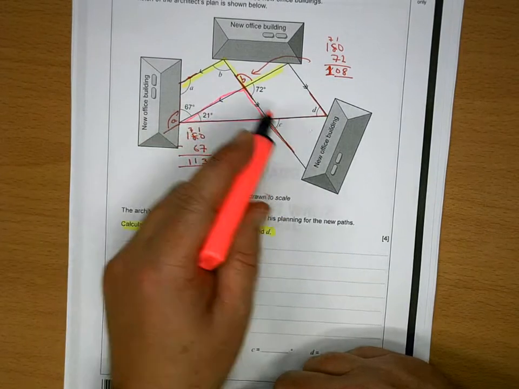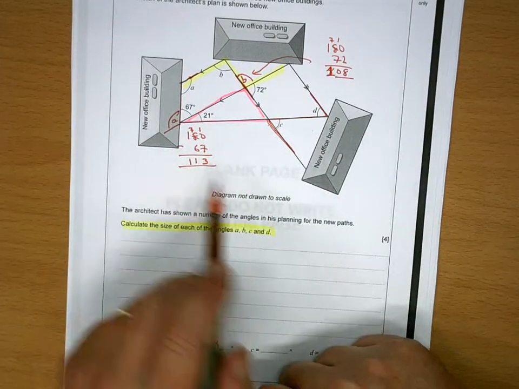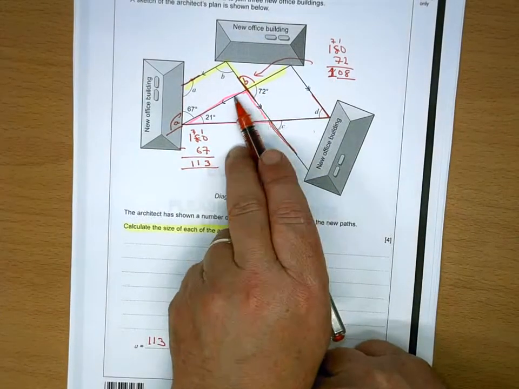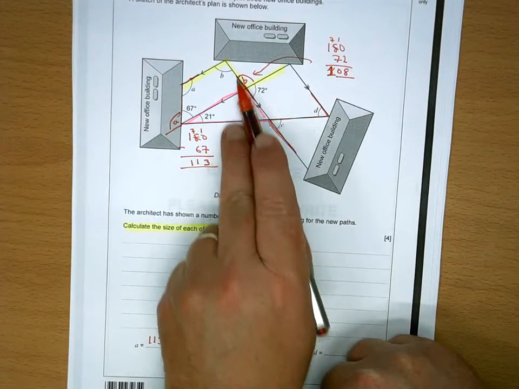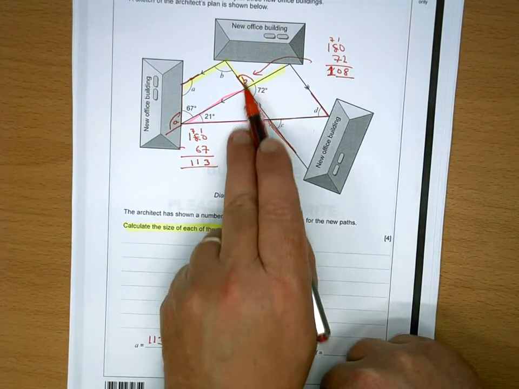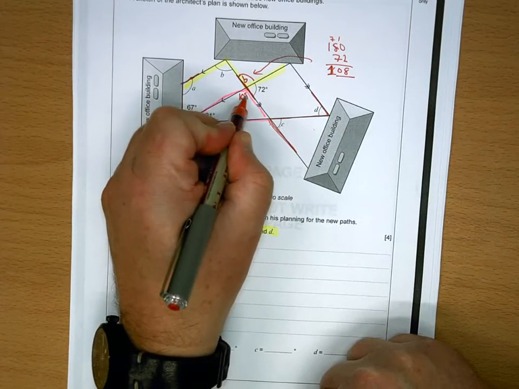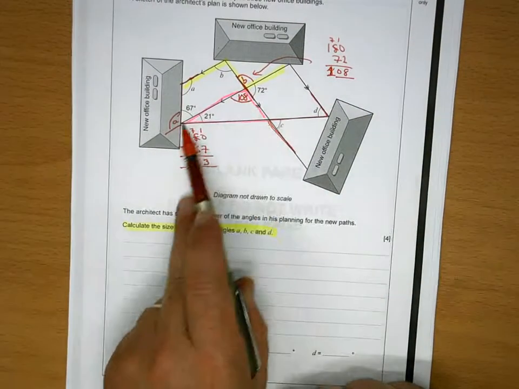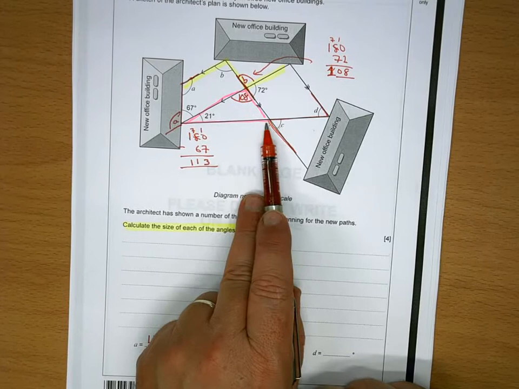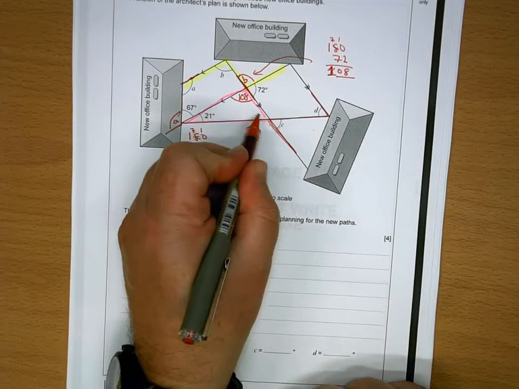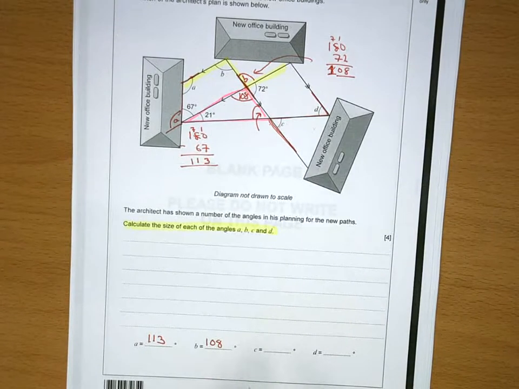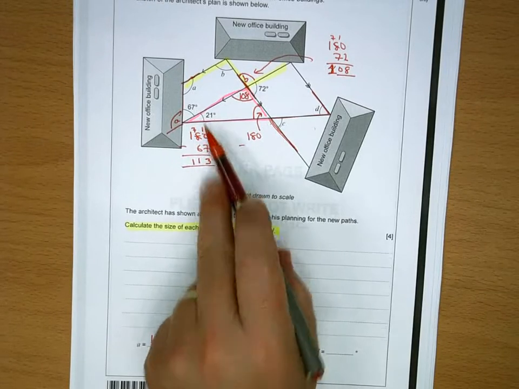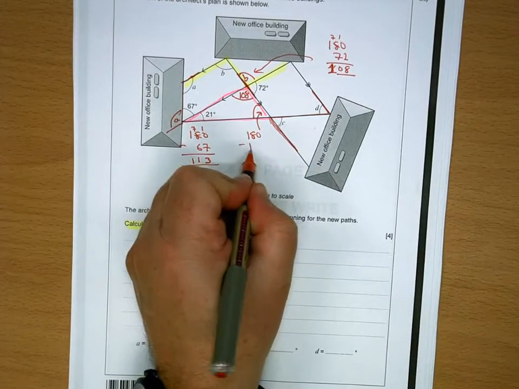So inside that triangle, I also know angles have to add up to 180. And that 72 is on a straight line here as well. And the straight line there means that those two angles are the same, which means that one there is 108. So now, inside this triangle, I know two of the three angles. This angle here is going to be 180 less what those two come to, and those two add up to be 129.